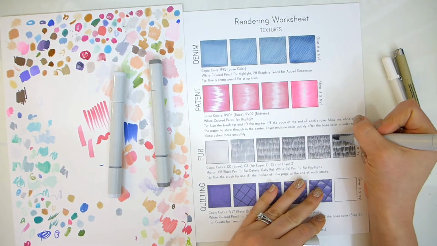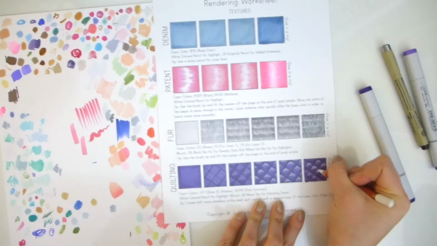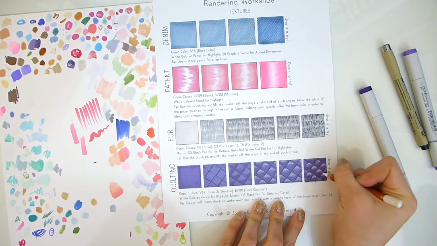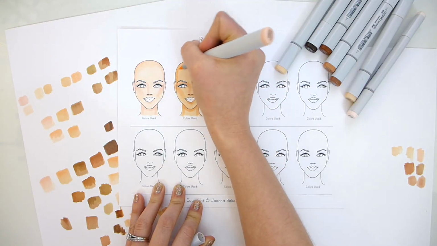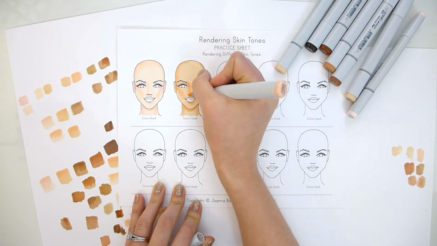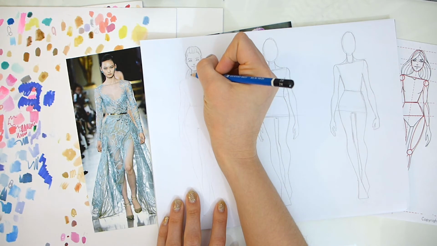We'll focus on women's fashion in this class, but the marker rendering techniques you'll learn throughout the lessons can be applied to menswear and children's clothes, as well as fashion accessories and even home decor. This course was created with beginners in mind, but it's also helpful for those with basic drawing skills interested in expanding their repertoire, or fashion design students looking to strengthen their portfolios.